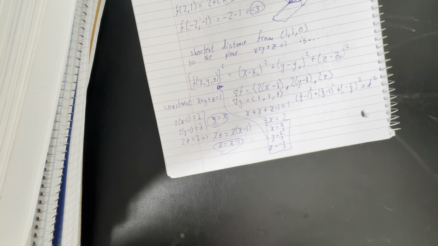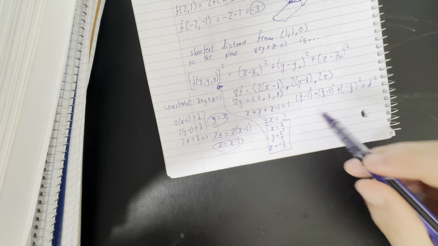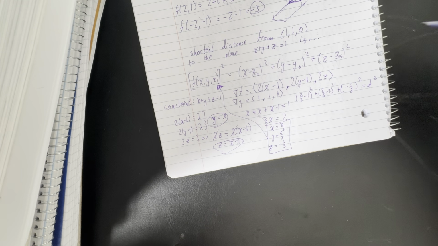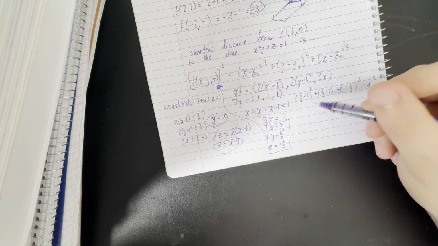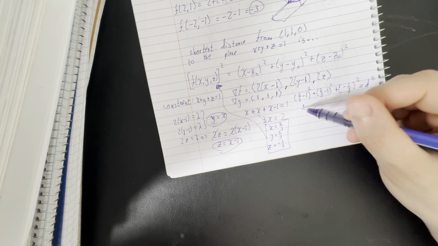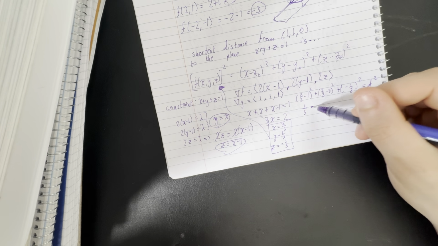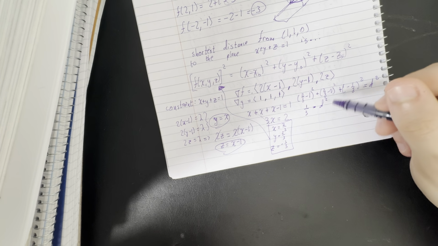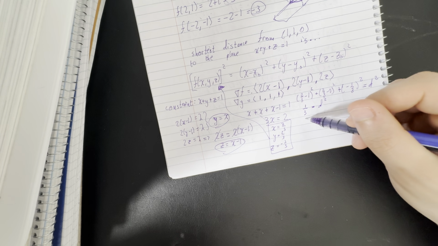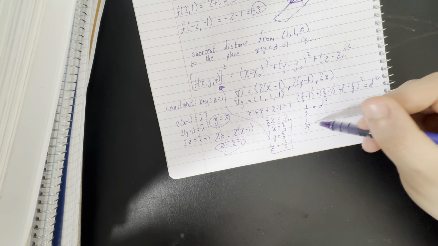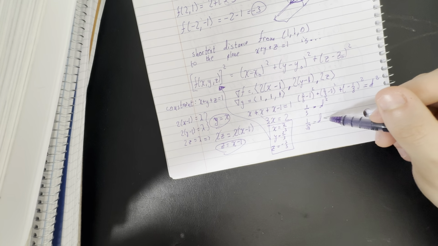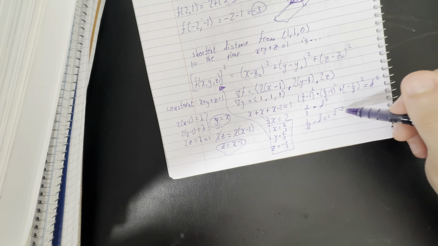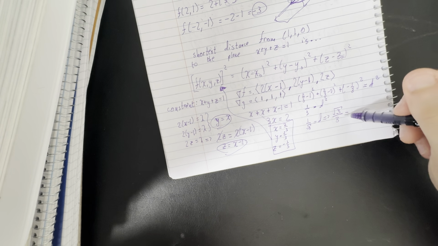Okay, so 2/3 minus 1 is minus 1/3 squared, that's 1/9. So all of these are 1/9. So 3 times 1/9 is 3/9, which reduces to 1/3. And 1/3 is d squared. Take the root of both sides, you're going to get 1/√3 equals d. And then you can rationalize that and get √3/3 as your answer.